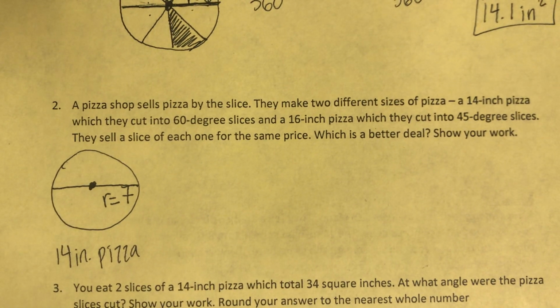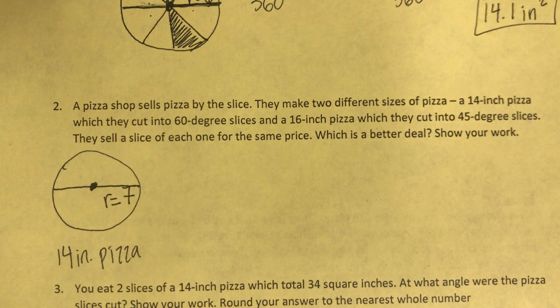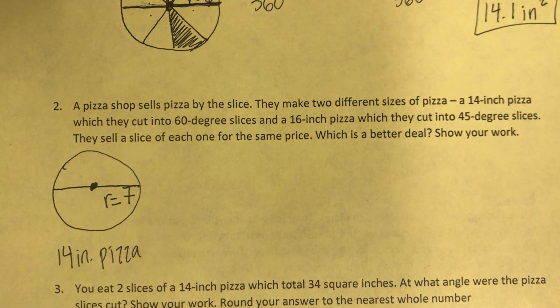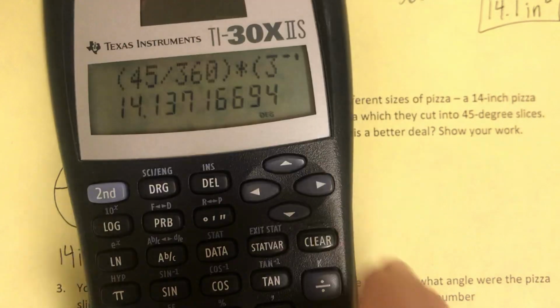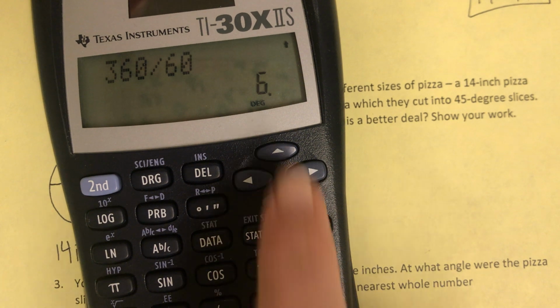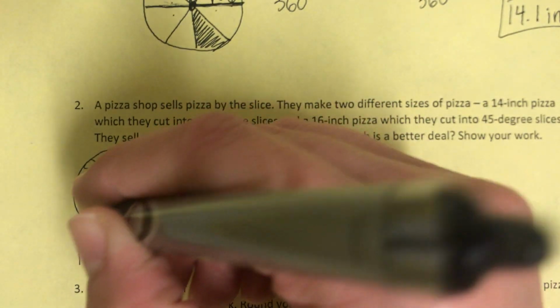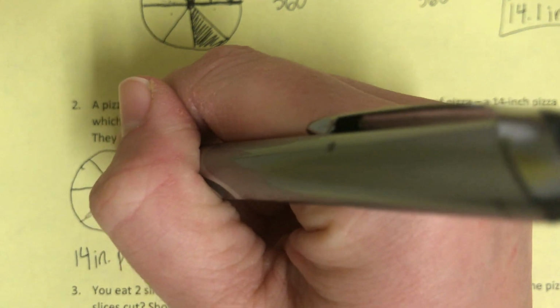All right. So let's find the area of one slice of pizza from our 14-inch pizza. The first thing that we need to figure out, well, I guess we don't really need to figure it out, but just know that it says that it's cut into 60-degree slices, and so that would mean we do 360 divided by 60. So this 14-inch pizza is going to have 6 slices in it. I didn't really draw this to have 6 slices. There we go. Okay, they're not even. Pretend they are. And our central angle is 60 degrees.